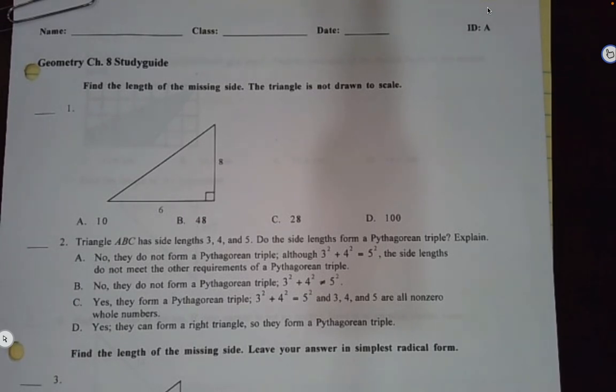Yeah, just go. Okay. So the first ones on the first page use the Pythagorean theorem. All right. So what is the Pythagorean theorem? a squared plus b squared equals c squared, right? So all that matters is that the hypotenuse is c. The hypotenuse goes by itself.